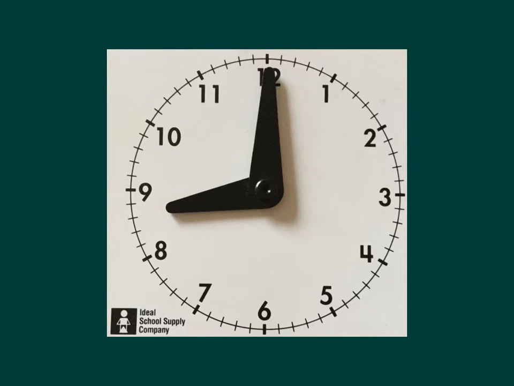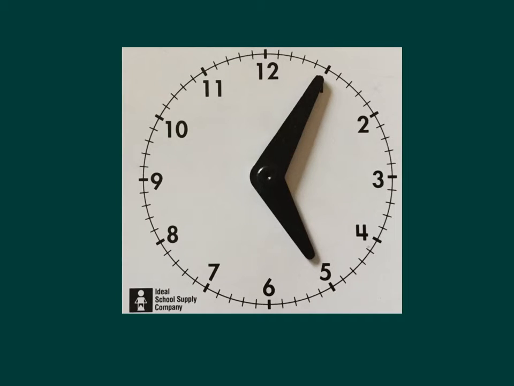Good ideas. When I look at the hour hand, I'm noticing that it's between the 8 and the 9. So I might say that it's between 8 and 9 o'clock. I could also say it's after 8 o'clock because my hour hand is not quite on the 9 yet. I could also say that it's close to 9 o'clock because that hour hand is almost at the 9, but not quite.